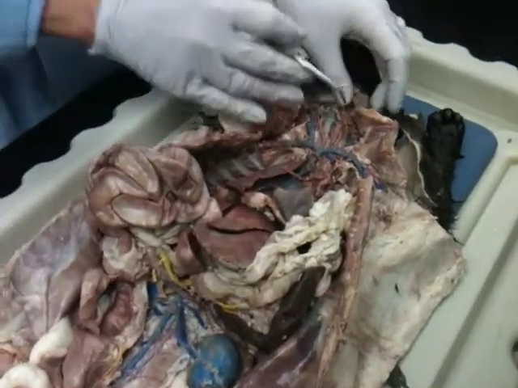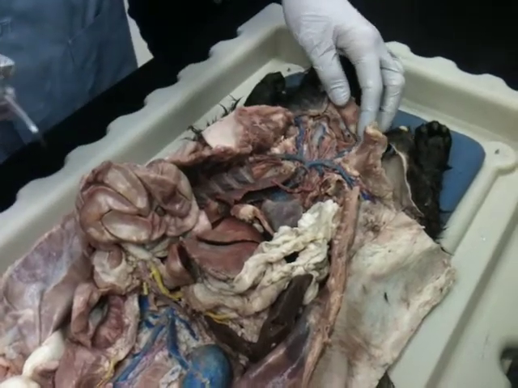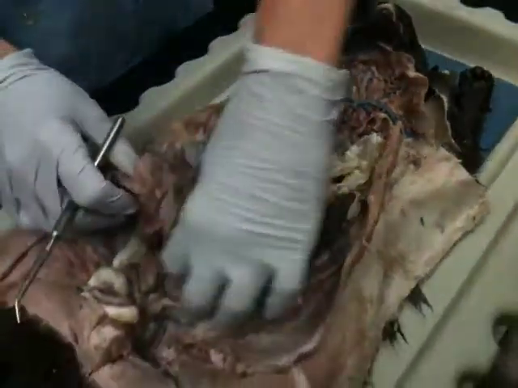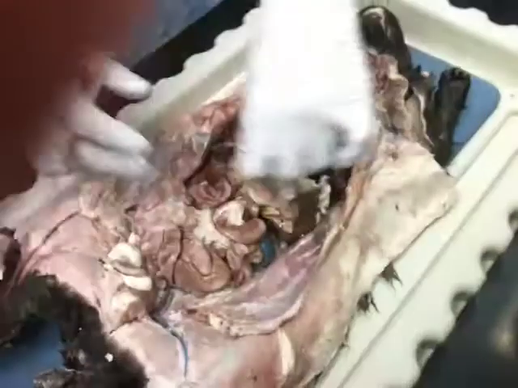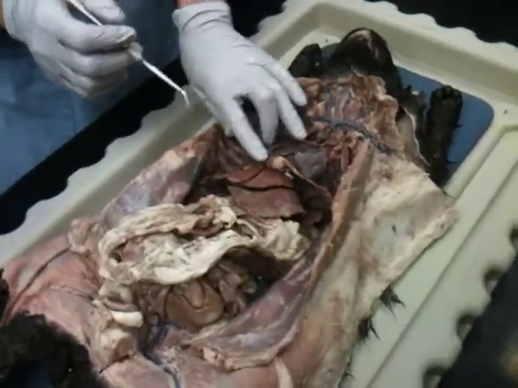Most of the time you can't see it. All right, so that's the organs. Any questions with any of those? So let's take a look at the veins and the arteries.